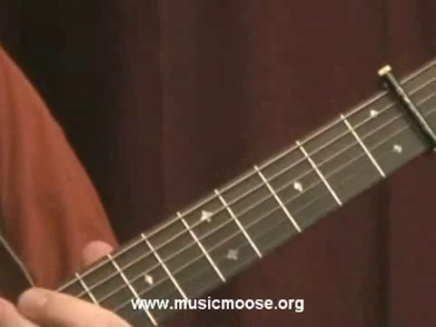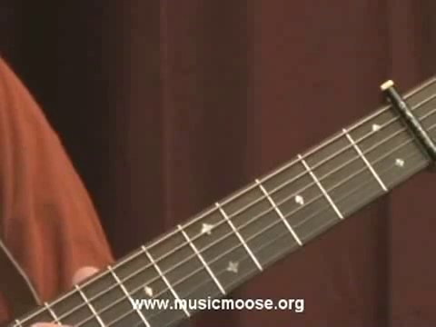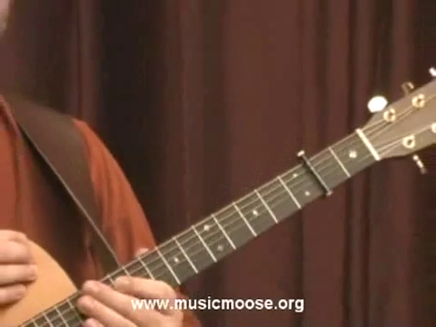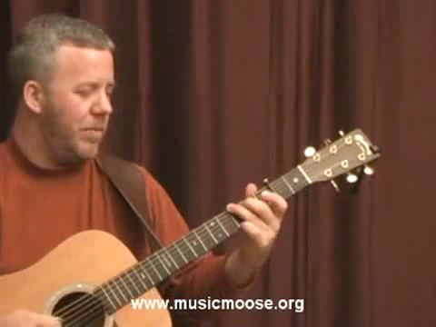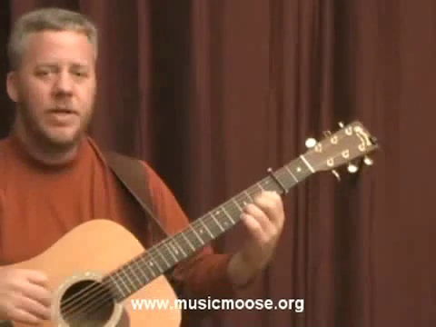Well, some people, folk singers, songwriters, like to capo up to find the register that their voice is comfortable with. And a lot of people do that just because they're not comfortable singing in G or a certain key. So you'll find people will capo up and play different chord inversions to match their voice.